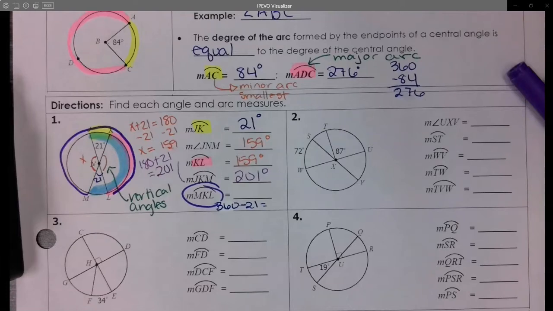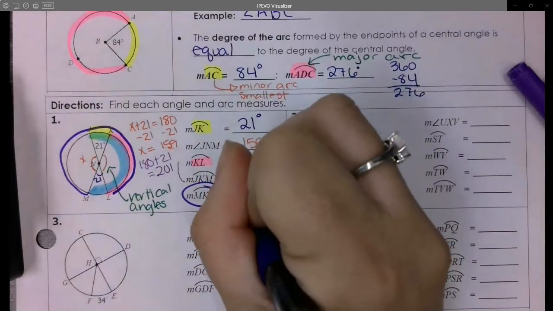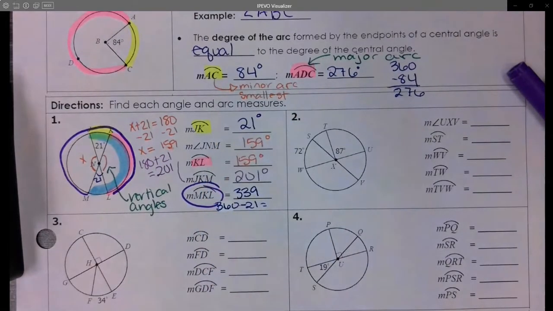So how much does that get me? 339. Questions on this one?